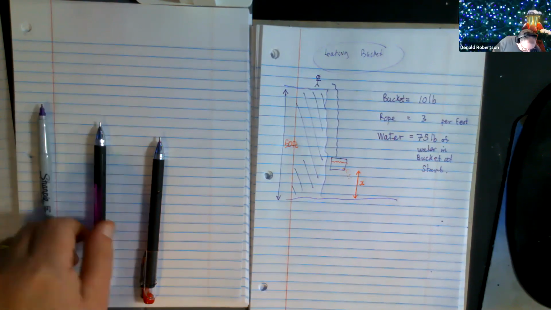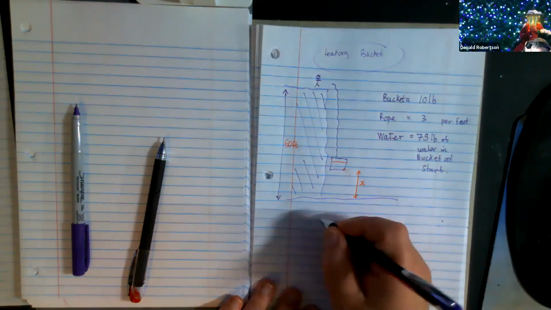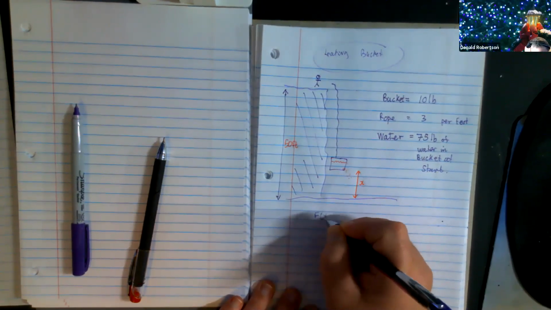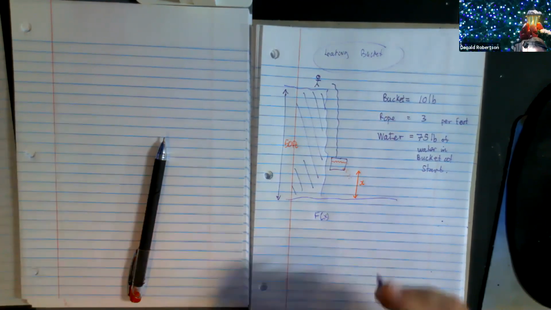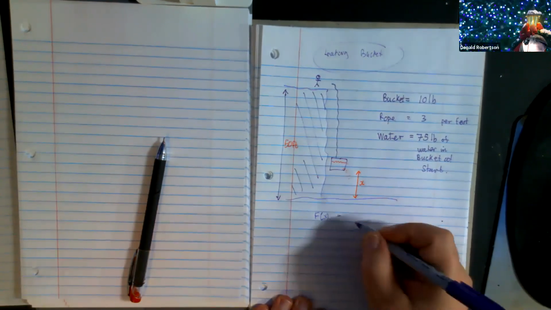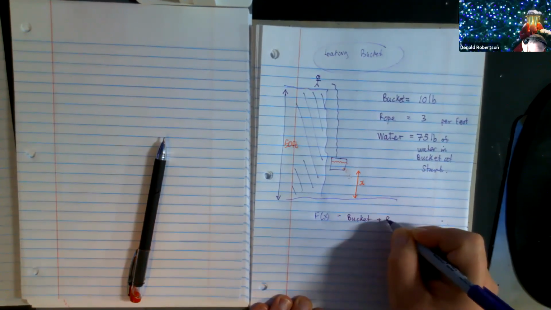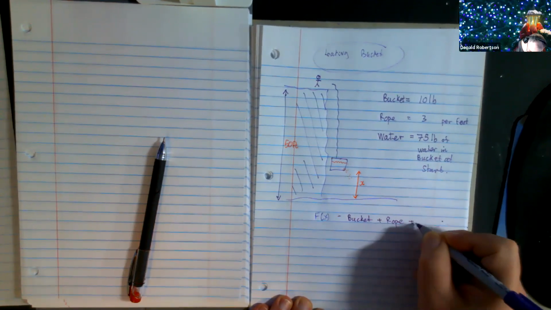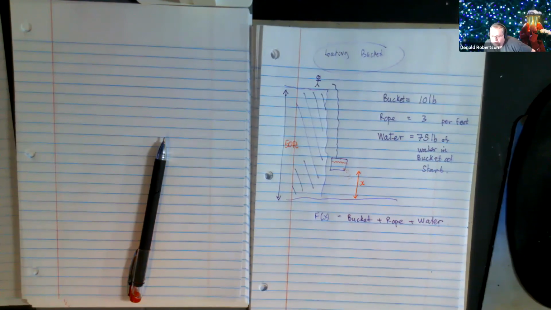So we have to create what's called a force function. The force function is made up of three things: the bucket, the rope, and the water, right? We're going to figure out what these guys are, and then once we know that, won't the integral just, oh, sorry.